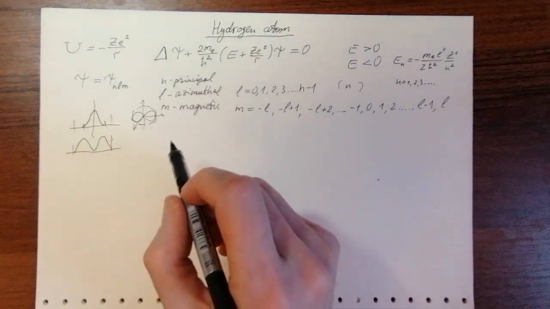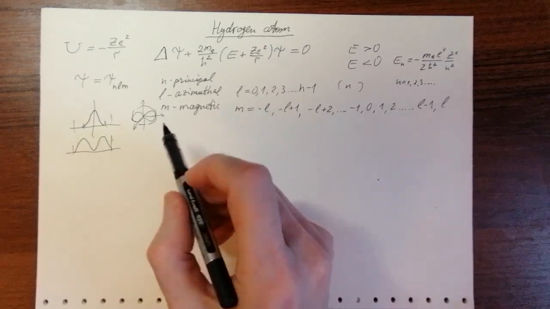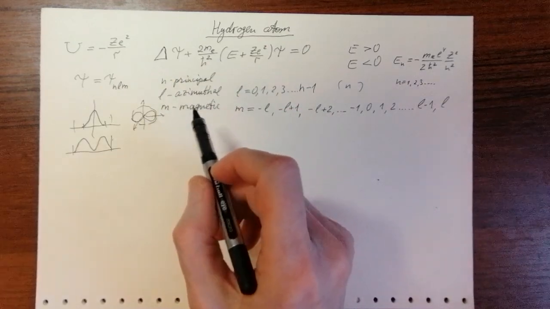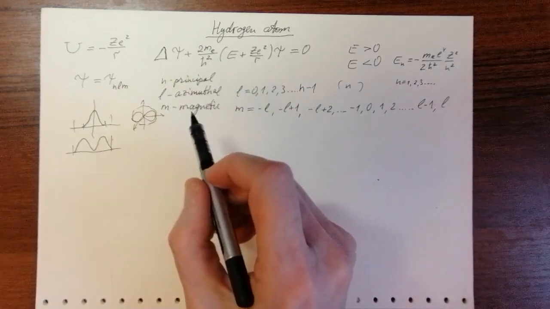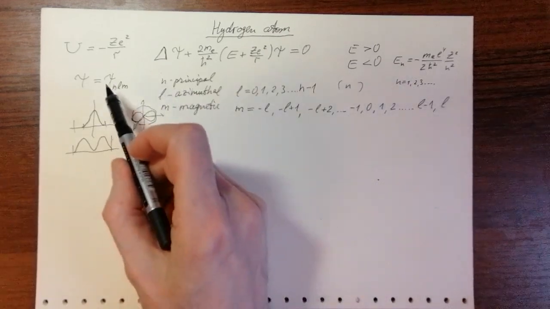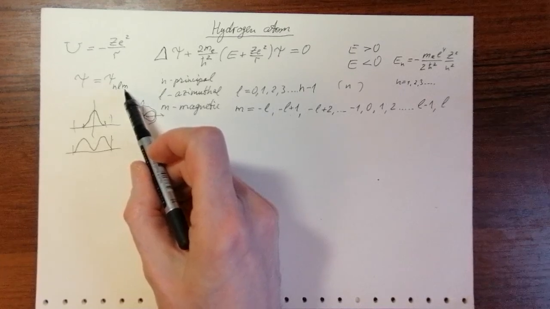So it appears that this atom, hydrogen atom, can be in different states. We remember that psi is responsible for the state of a particle.